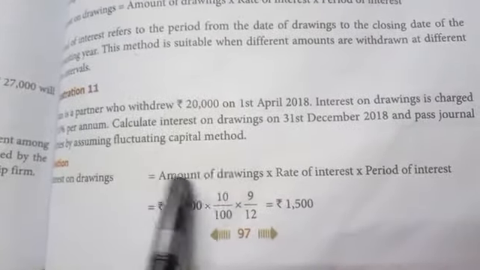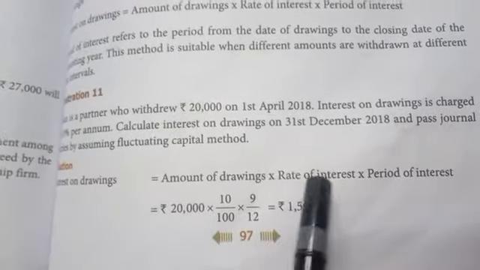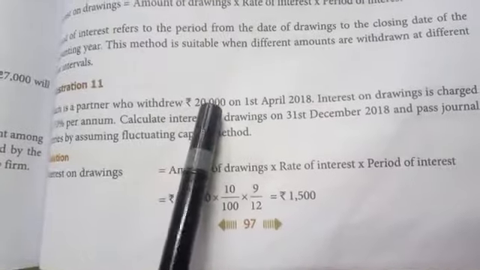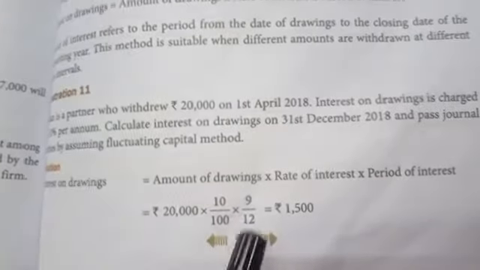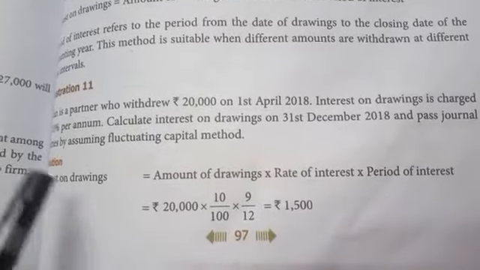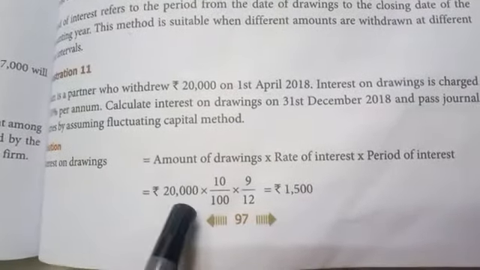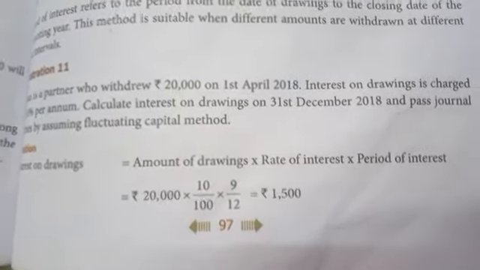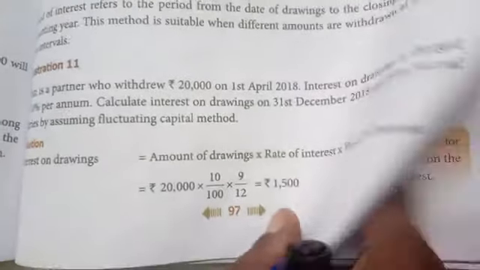Interest on drawings is equal to amount of drawings into rate of interest into the period. How much amount was withdrawn from the business? 20,000. On which date? That is April. April to December, how many months? 9 months. Rate of interest 10%. So 20,000 into 10 by 100 into 9 by 12, 1,500. Now what is the journal entry?